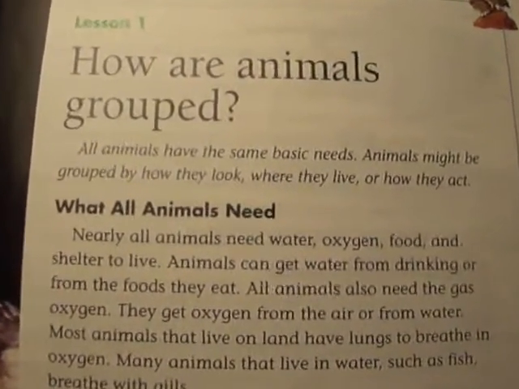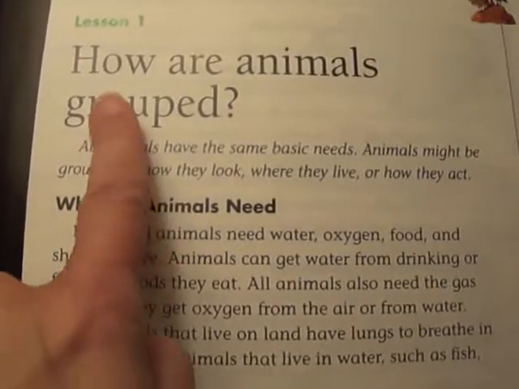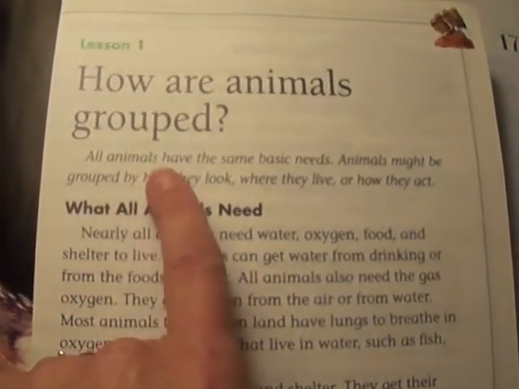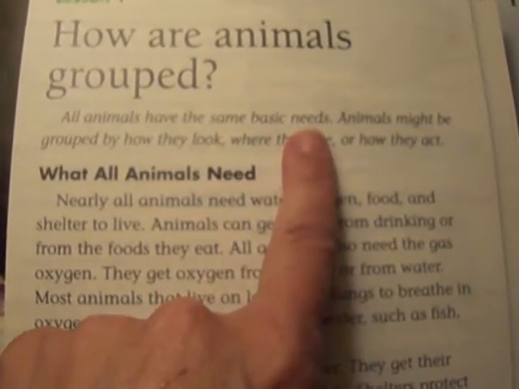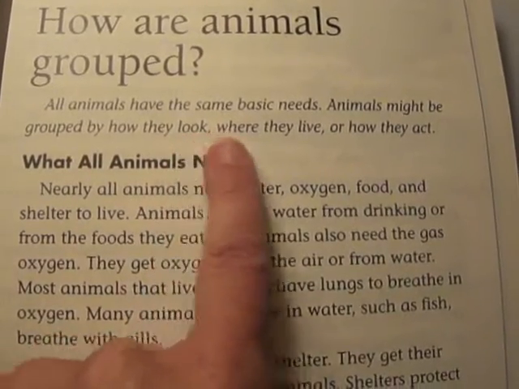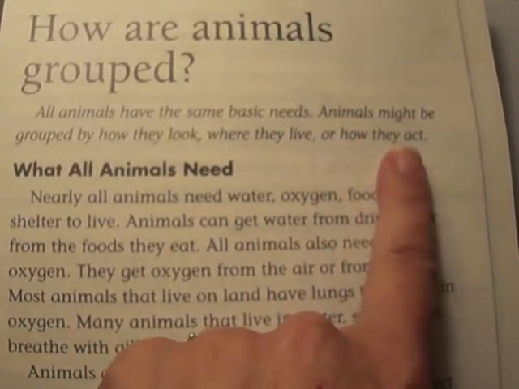Welcome to Lesson 1 in Science. How are animals grouped? All animals have the same basic needs. Animals might be grouped by how they look, where they live, or how they act.